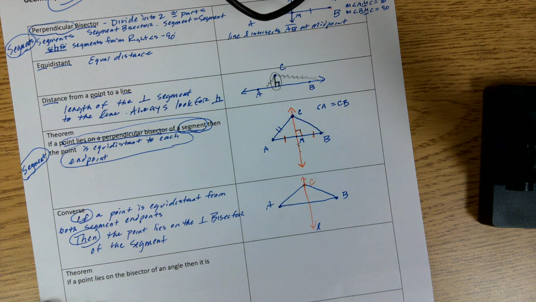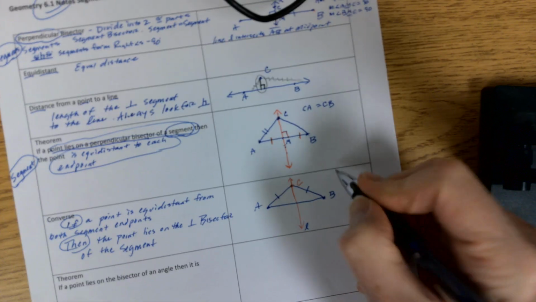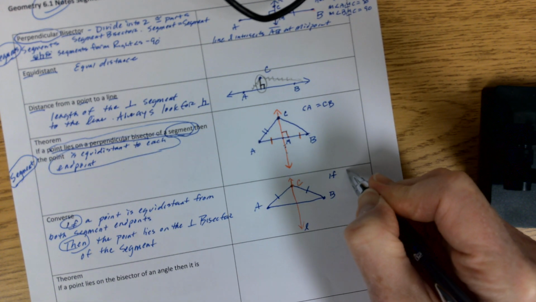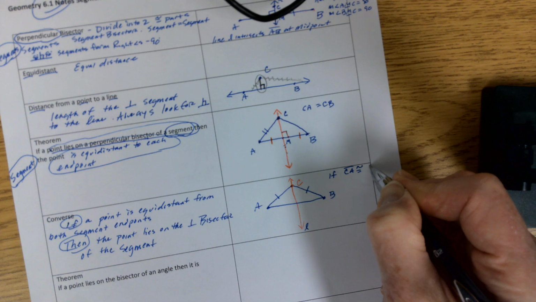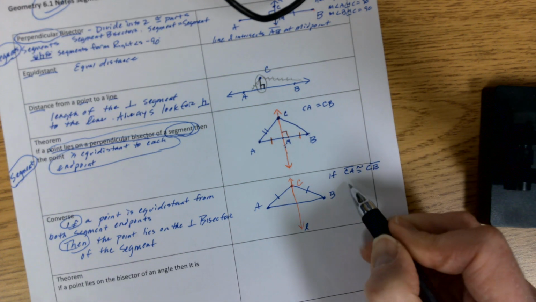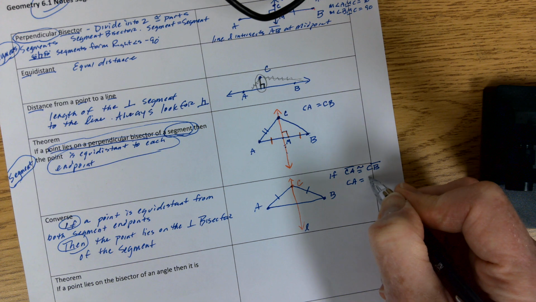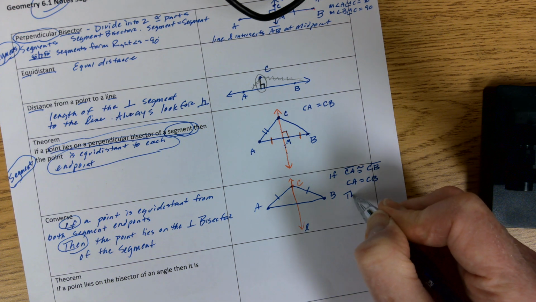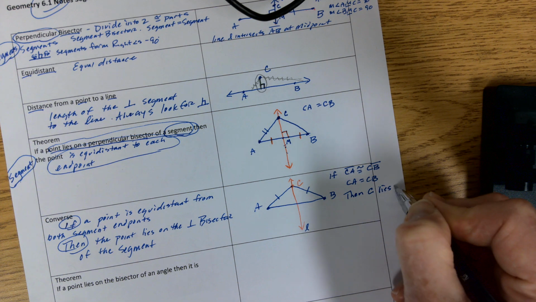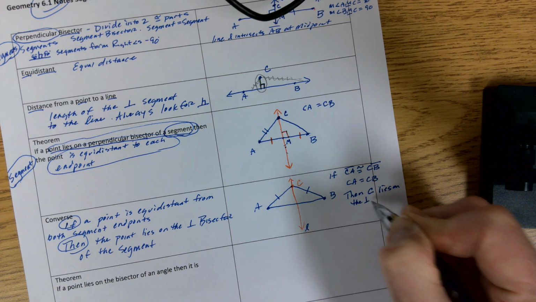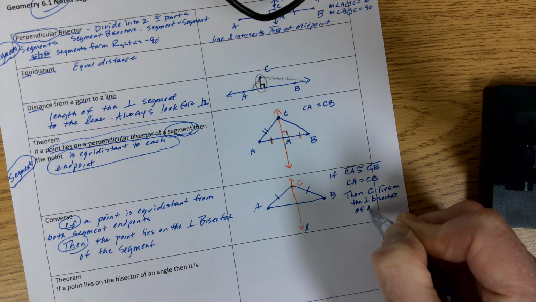Okay? So if this length equals this length, if the segment CA is congruent to segment CB, or you could say length CA equals length CB, then C lies on the perpendicular bisector of AB.